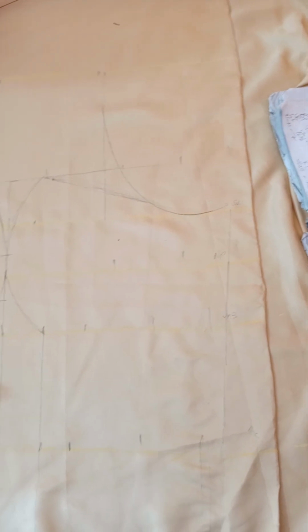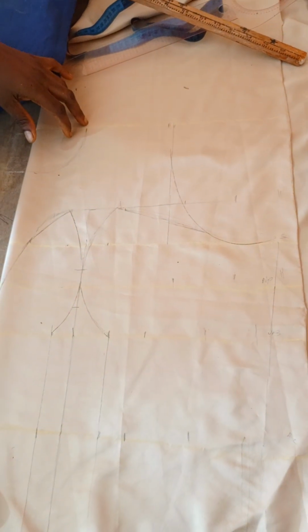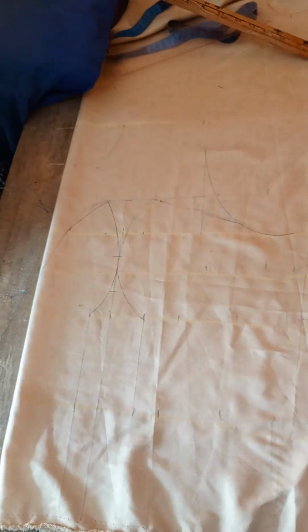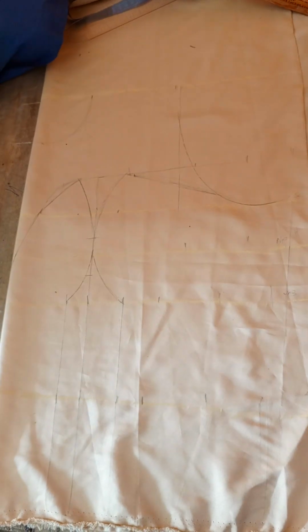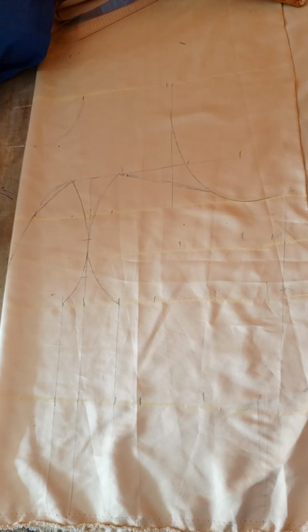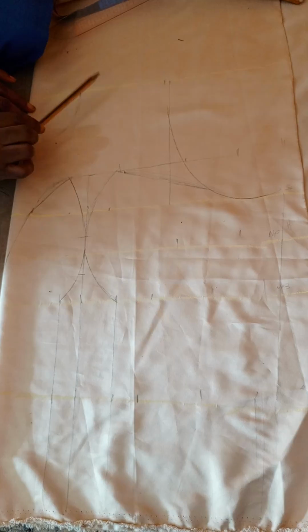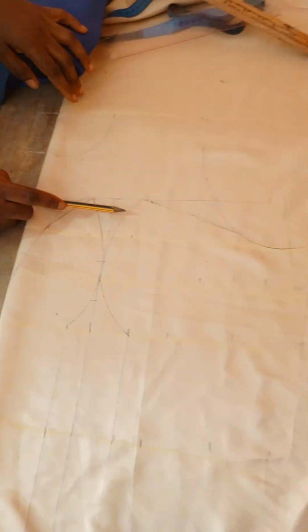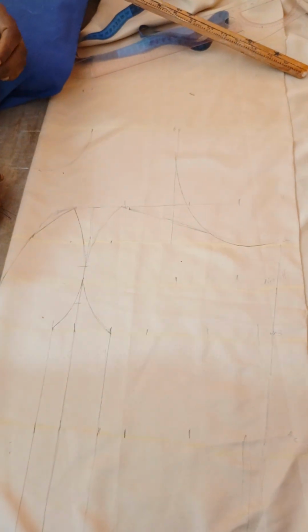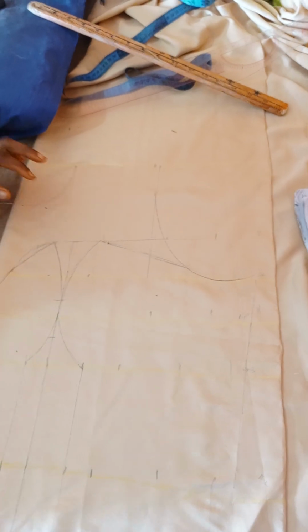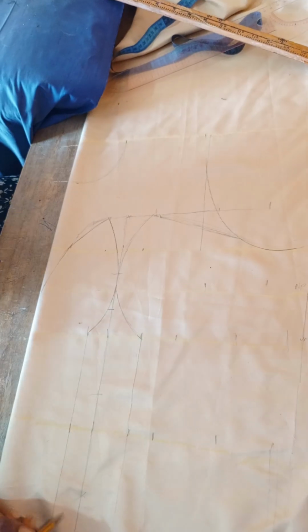Okay, this one, I'm trying to do a bustier for the upper part, but it will extend down to this place, so that if I wear the skirt, since the skirt has a back waist, it will not show. So the first thing I did was I took the major lines.